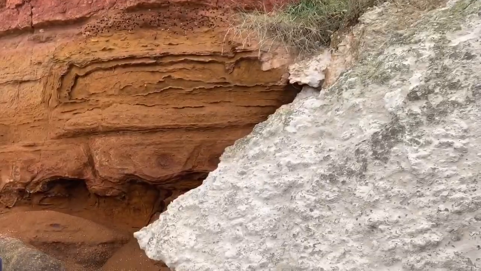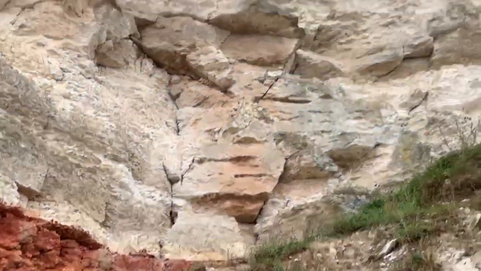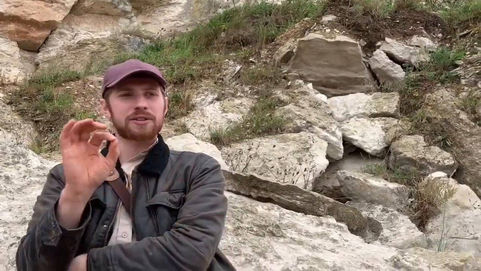So, can anybody tell me, according to those dates, how long did it take to lay these cliffs down? 109 at the bottom, 99 at the top. What's 109 minus 99? 10 million, yes. According to those dates, it took 10 million years to lay these cliffs down.